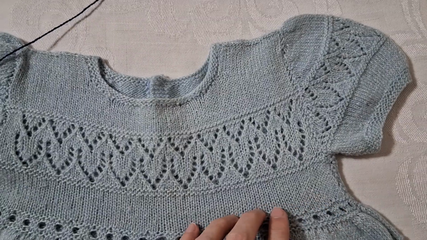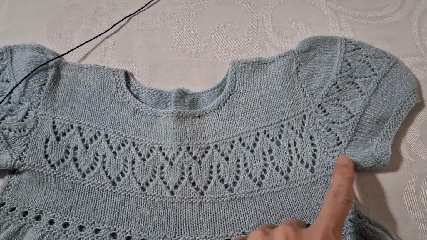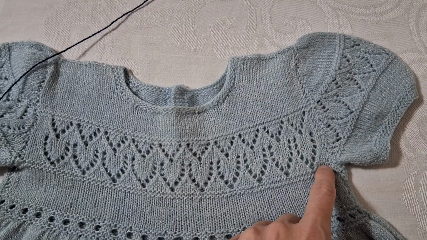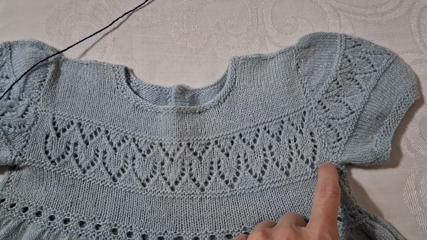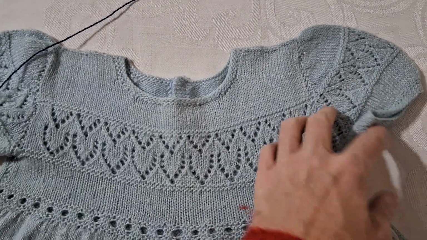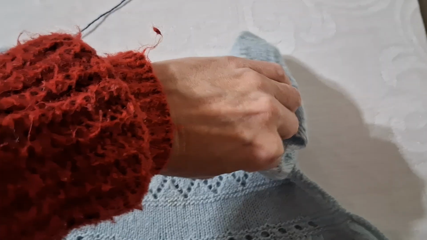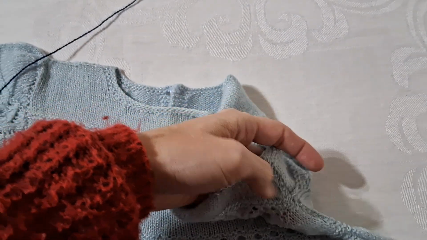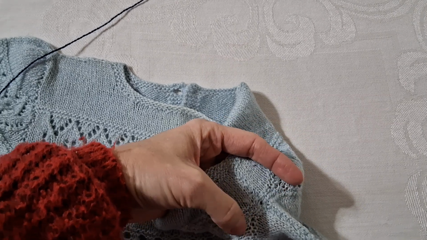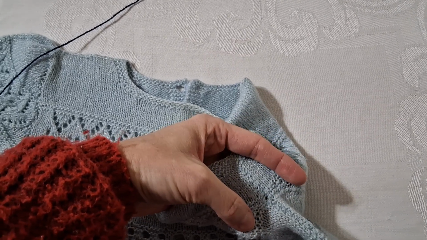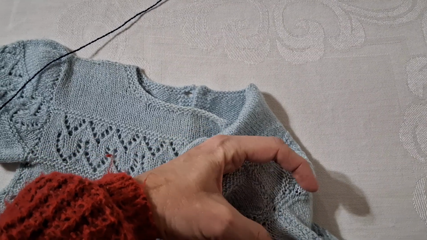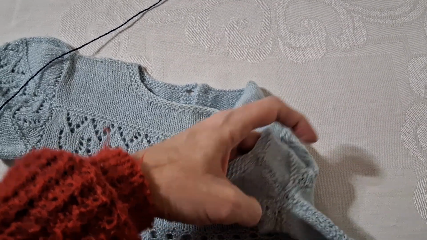There's not really a lot of shaping once you start here at the bottom of the sleeve, but what I have not done is I have not given myself this girth, these extra stitches where it's like from here to here, this entire distance of stitches exists in the waistband, but not up here above the waistband.